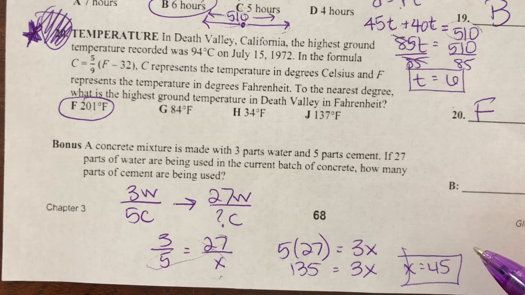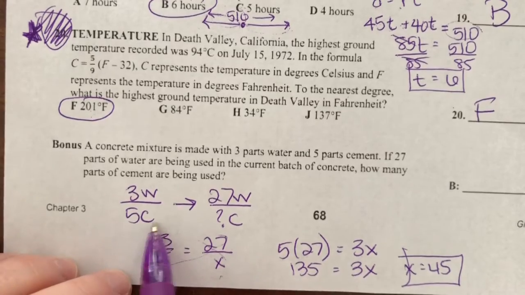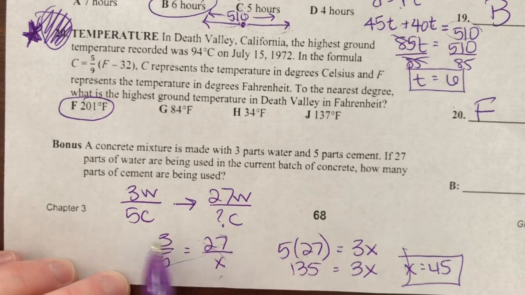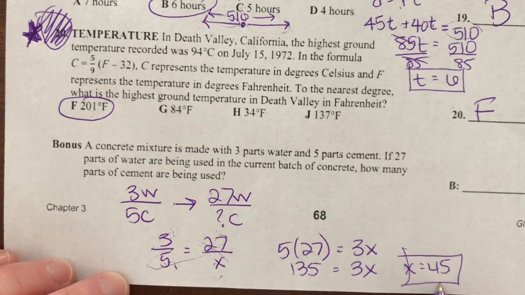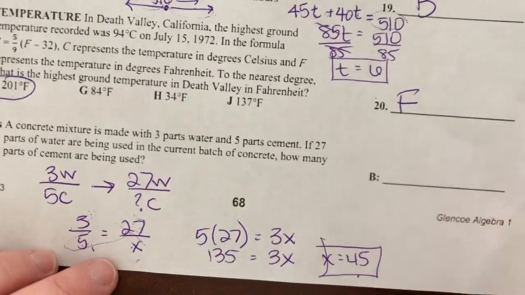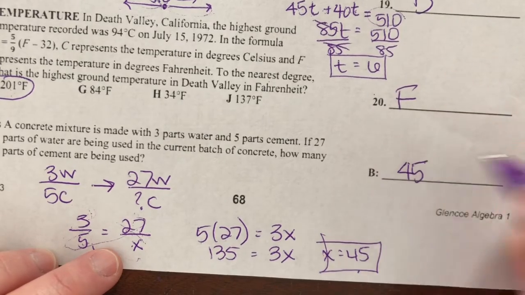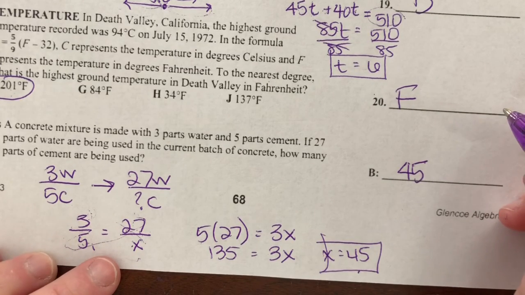Or you can just ask yourself, okay, well, what did I do to the 3 to turn it into a 27? These two fractions are equal, which means whatever I do to the top, I got to do to the bottom. What did I do to the top here to get 27? I multiplied it by 9. So if I multiply this by 9, 5 times 9, I get 45, right? Either way, the answer would be 45 parts cement, or you can just write 45.